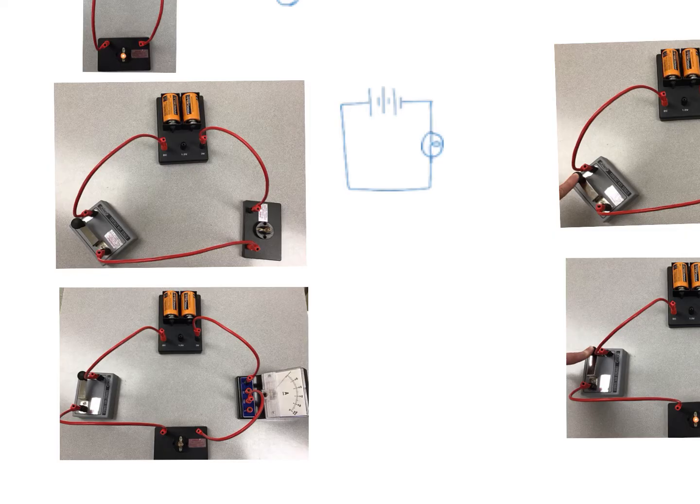And now after the light bulb, I want to keep tracing along the circuit, and I come to the switch. So maybe the switch looks to you like it's down here, or maybe it looks like it's up here. It really doesn't matter. It just needs to be next in line. So here, and I have an open switch, right? Because that light bulb's not lighting, so I know this must be an open switch.